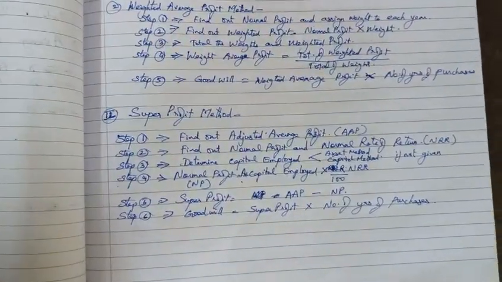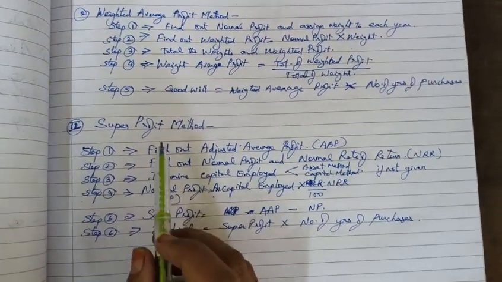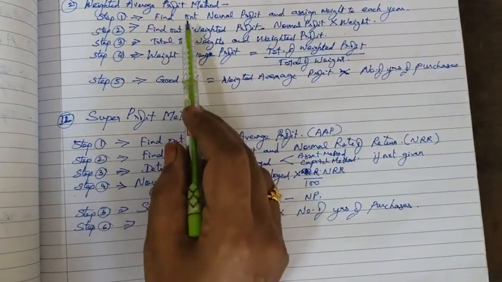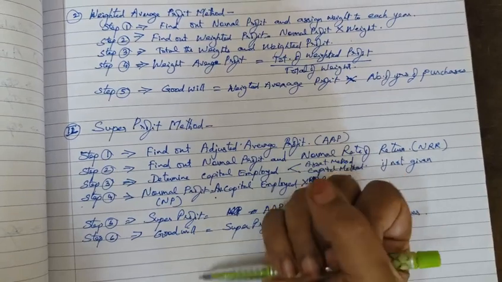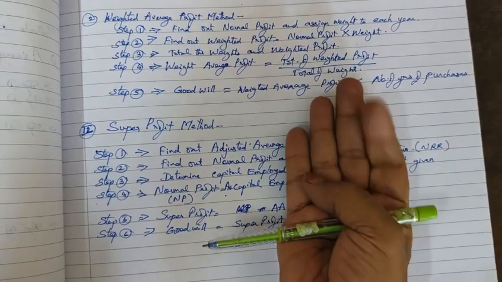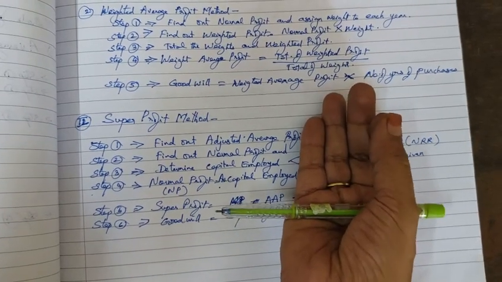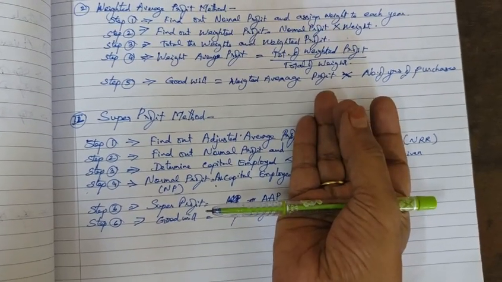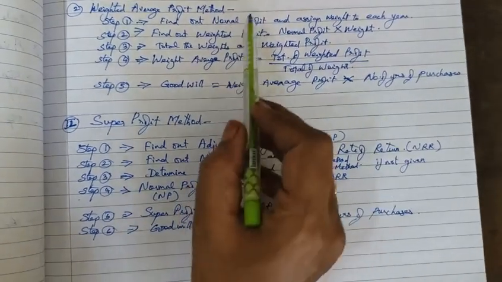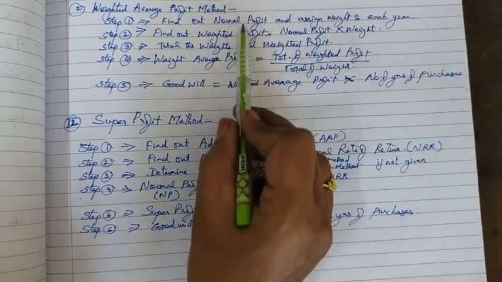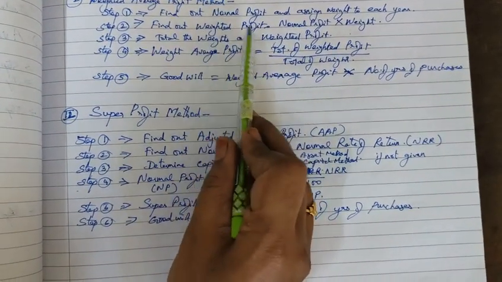Now moving on to the weighted average method. What is the difference? You will assign weights to the normal profit. They would have given you 4 years' profit, say 18, 19, 20, 21. To the latest year, 21, you will assign 4 as the weight. Before that, 3 for 20, 2 for 19, and 1 for 18. Like that you assign weights for each year's profit. Then you will find the weighted profit.